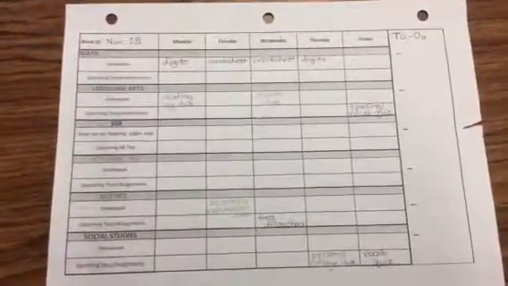Hey guys, so this is how to use a planner, part 1. As you can see, I filled in some hypothetical assignments from my hypothetical Schoology page. So there's a couple of things to note on this.